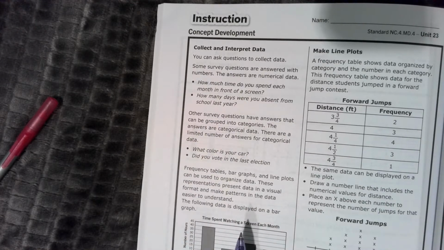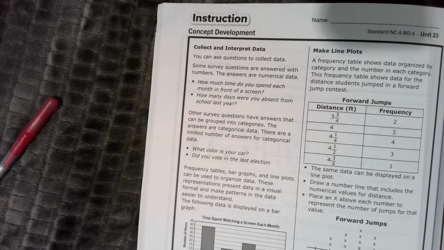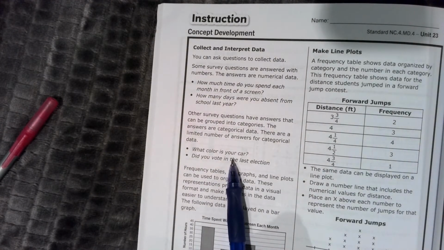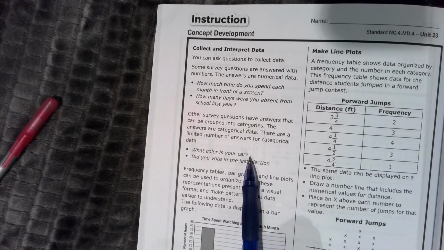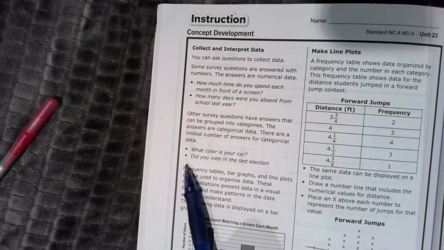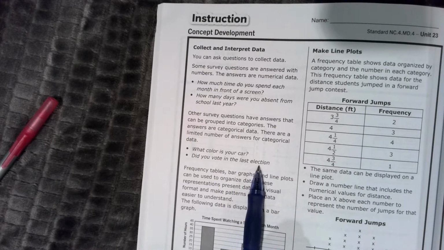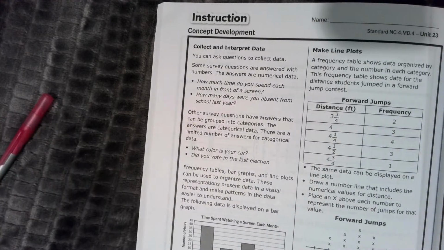Other survey questions have answers that can be grouped into categories. Remember that is called categorical data. There are a limited number of answers for categorical data. For example, what color is your car? There are only so many colors that you can choose that are going to generate not numbers whenever you are looking at your data. Did you vote in the last election? More than likely your answer is going to be yes or no. It's not going to generate any type of number.